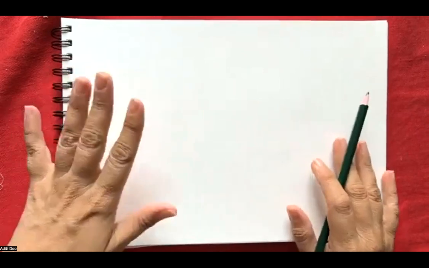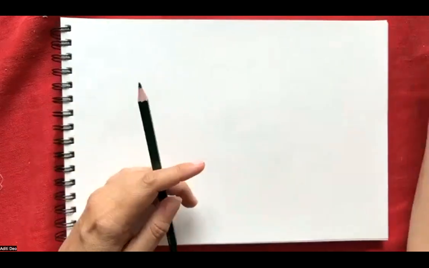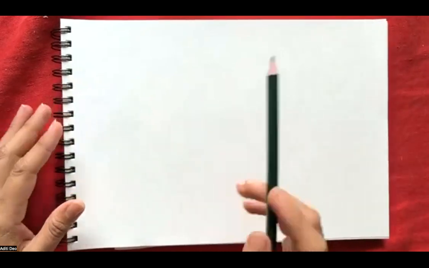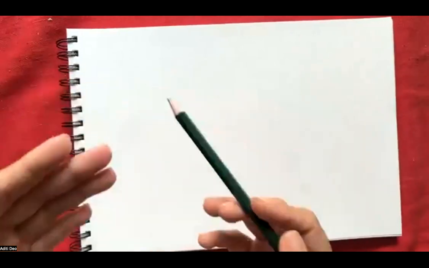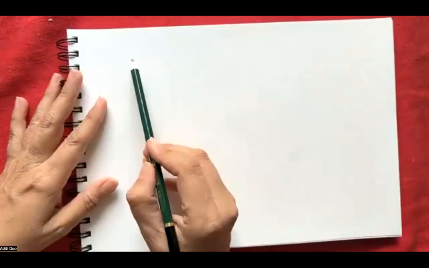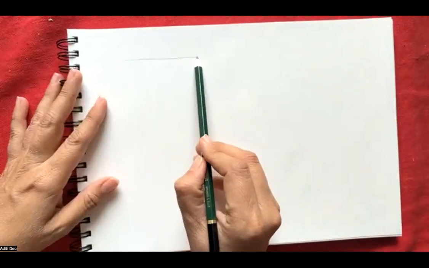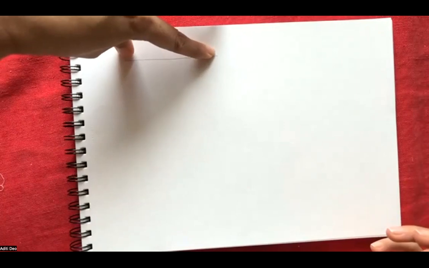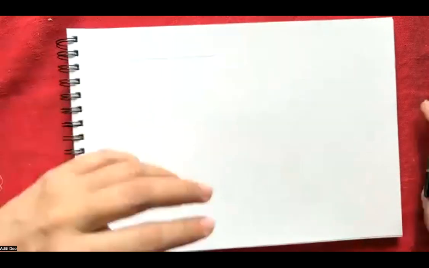We want the pencil lines to be visible. So this is not going to be like a finished illustration. The pencil lines are for us to be able to see the progression of the sketch. This is after all just a sketch. So this is my horizontal unit, the first red line that I showed you.